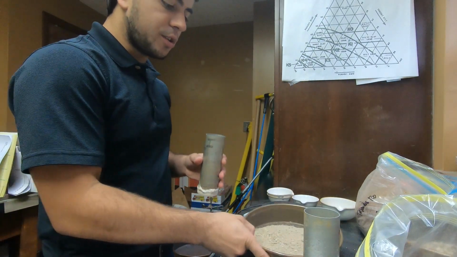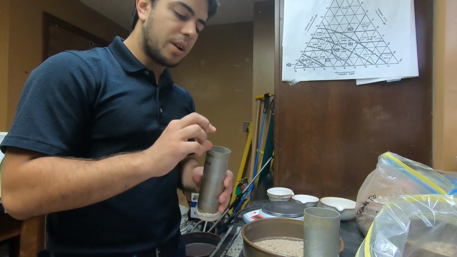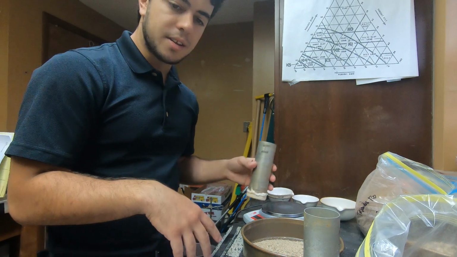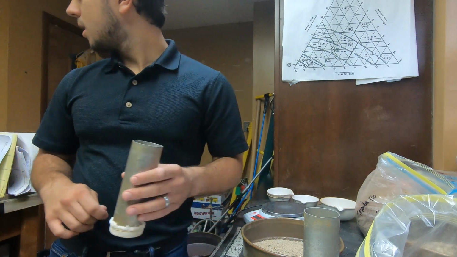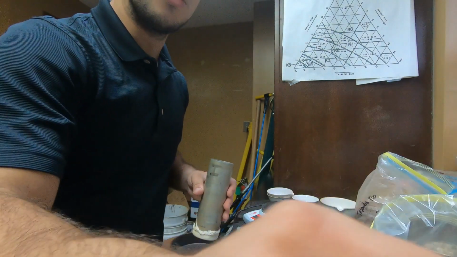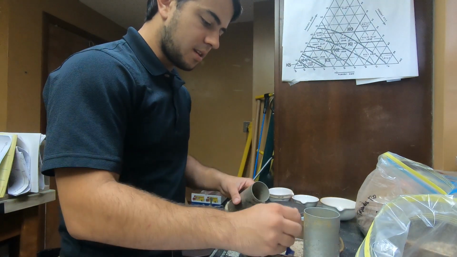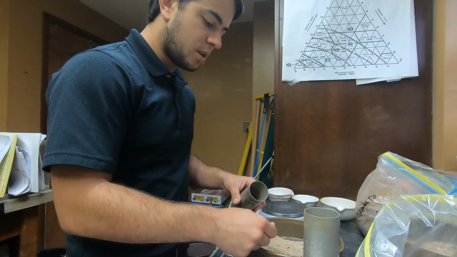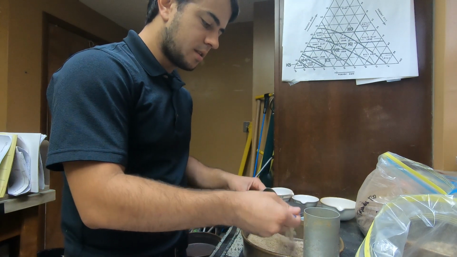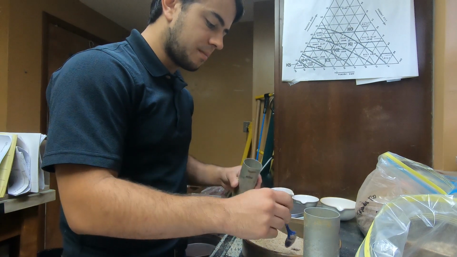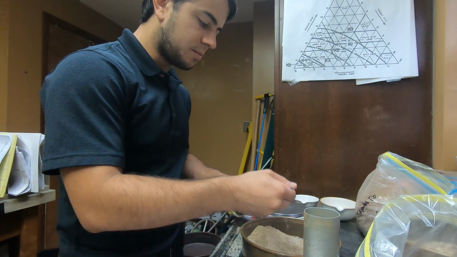I'm basically going to fill this up with sand. I want to leave 1 inch to 2 inches on the top. That's just what it says to do in the code. Let's see, this is going to be my method, right? So I'm going to just take a spoon, shovel it in here. This can take a little bit of time. I'm going to try not to spill too much.